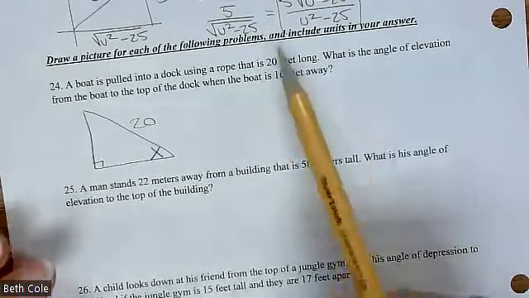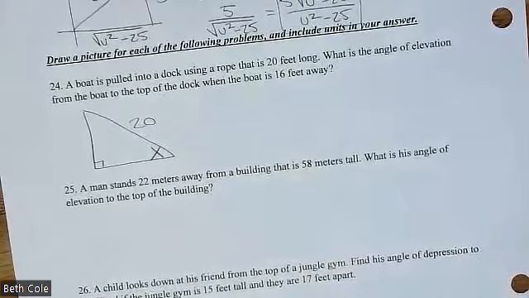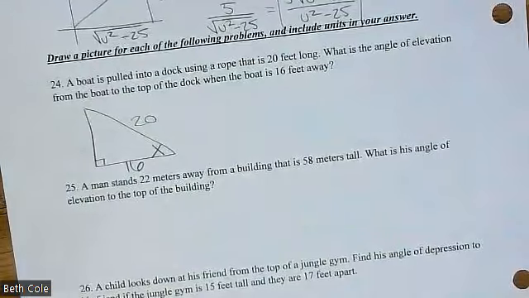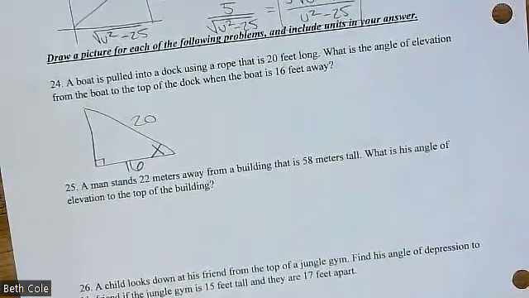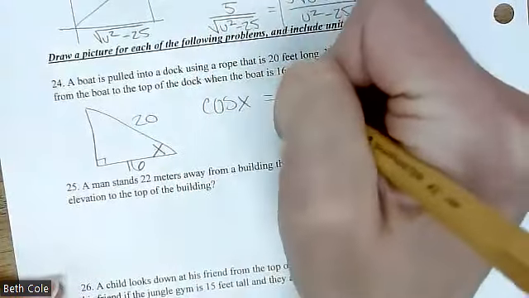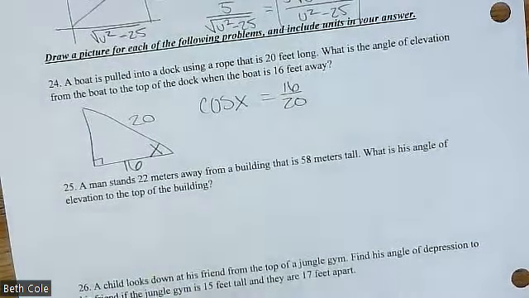Right? It says the boat is 16 feet away from the dock. So where does the 16 go? Yeah, on the bottom. Then you're going to decide sine, cosine, or tangent. This one would be cosine. We have adjacent and hypotenuse. These are worth 3 points. It's the picture, the setup, and then the answer from typing it in the calculator.